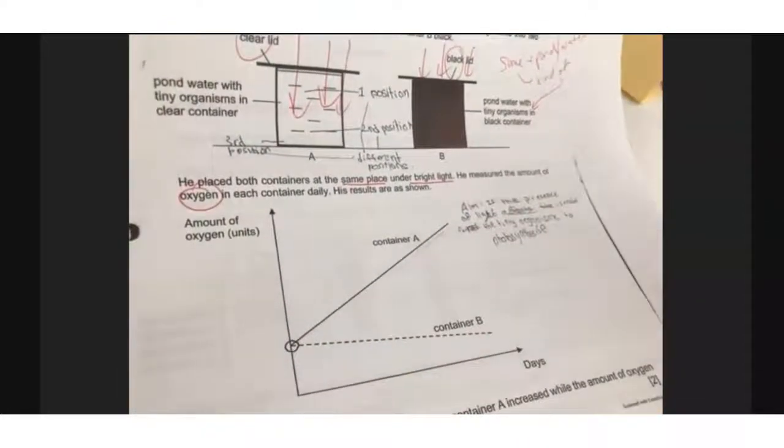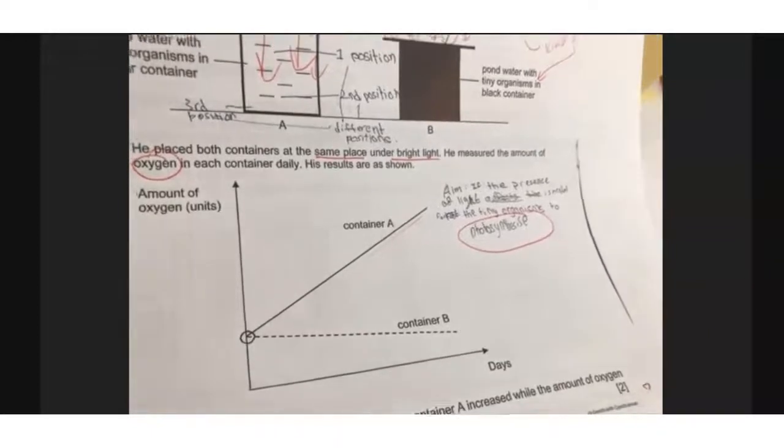So if oxygen is increasing, there must be photosynthesis happening. If light affects the amount of oxygen, this must be some kind of tiny plant organism like plankton or some kind of algae that can capture light in the presence of chlorophyll, carbon dioxide, and water to give you oxygen and food.